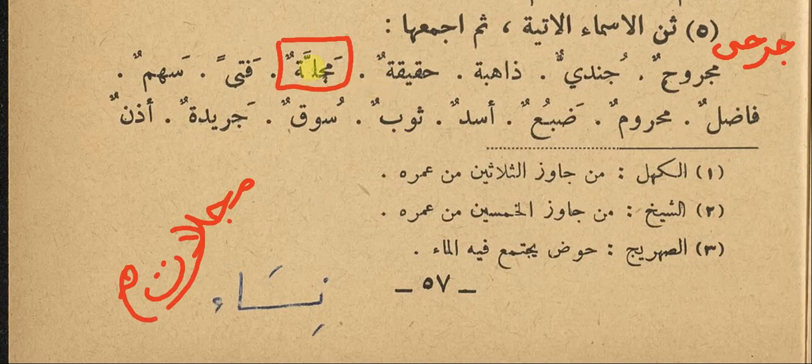For the feminine, even if you lose this ta at the end, it's still considered to be sound. When I wrote ذاهبات, I just omitted this ta at the end. So not to go too deep into this, but that's not considered to be breaking. This is added to make this feminine.